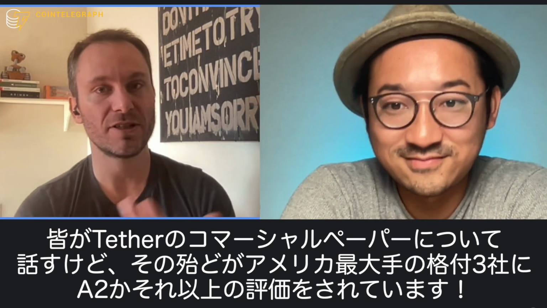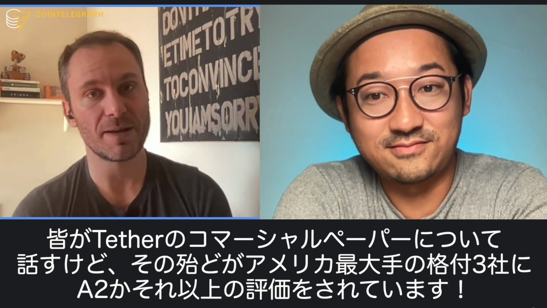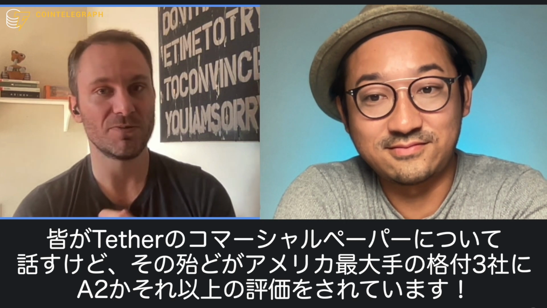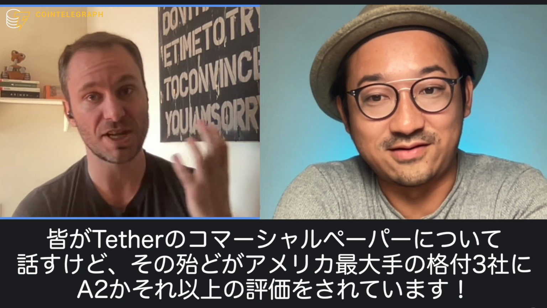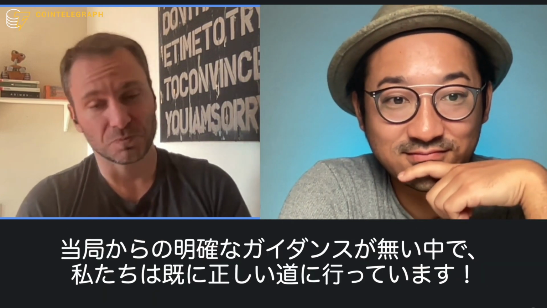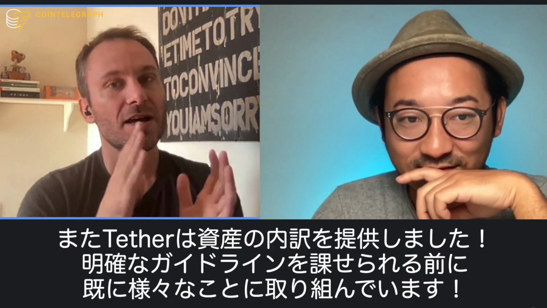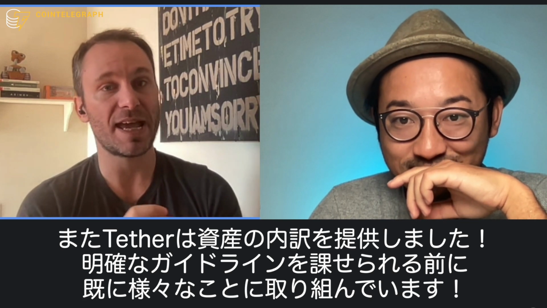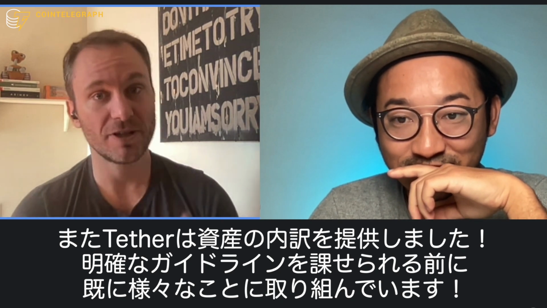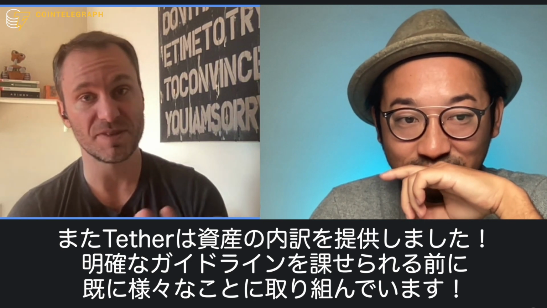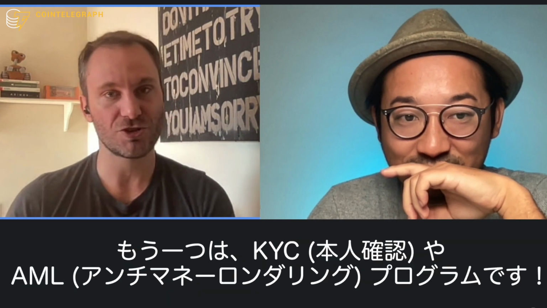For example, Tether: everyone was talking about Tether commercial papers, but the vast majority of Tether commercial papers is rated A2 and above. Not by the grocery on the end of the street, but by S&P, Moody's, and Fitch, right? The three biggest U.S. institutions. So we are ready, even without yet a clear guidance. We are already going toward that spot. Tether provided a breakdown of reserves, the different types of assets we hold, and went one step further, giving also the ratings of the assets. So there are many steps that we are taking while we are waiting for additional regulations.